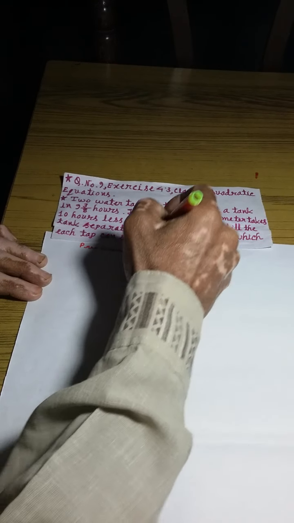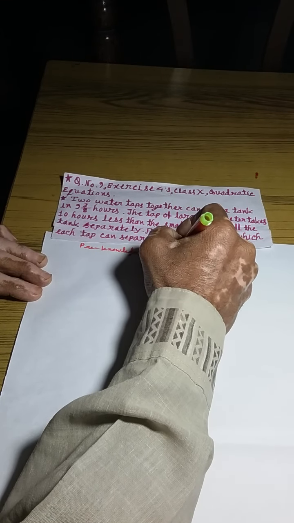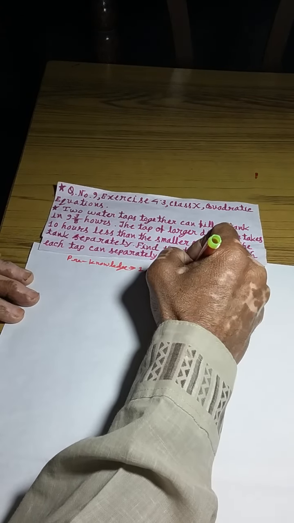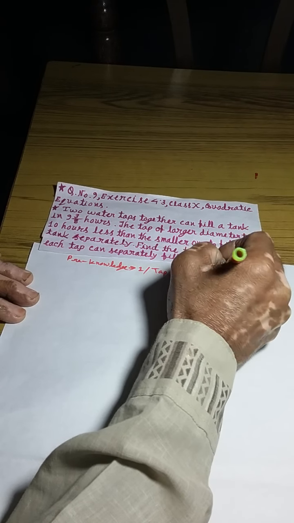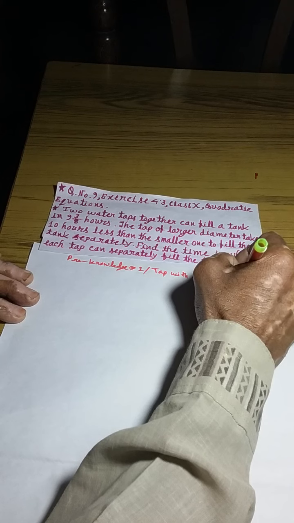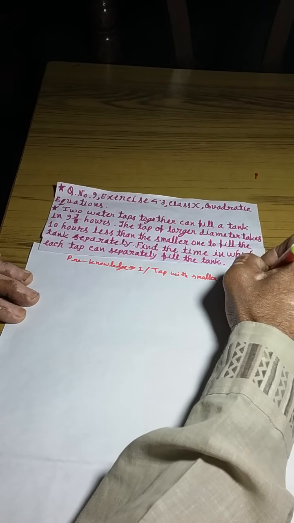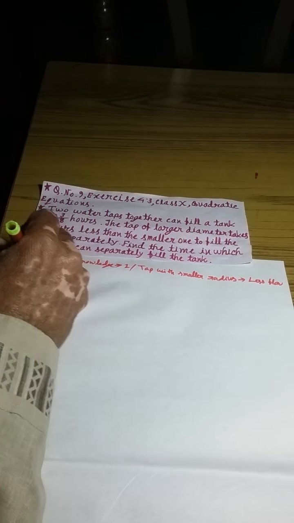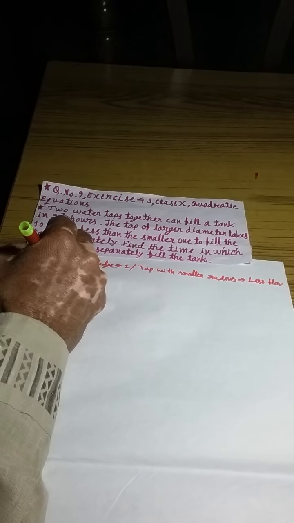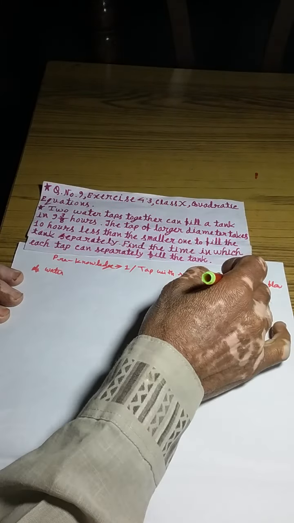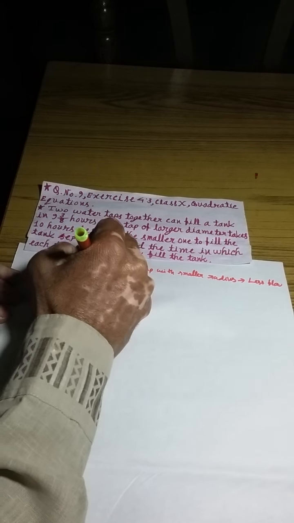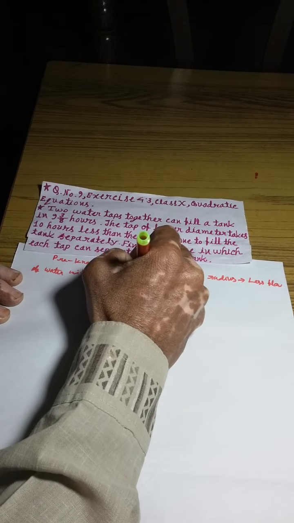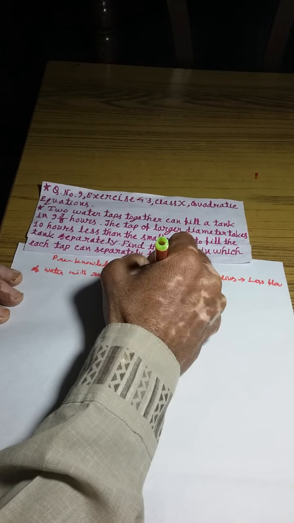Number 1, tap with smaller radius means less flow of water with respect to time.